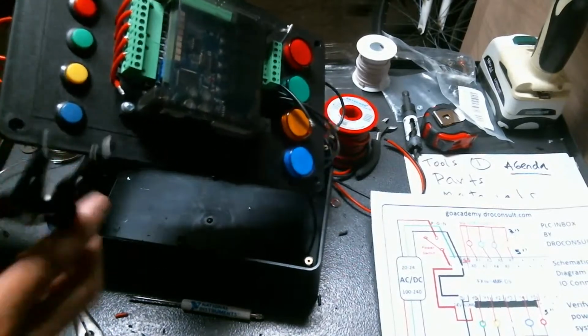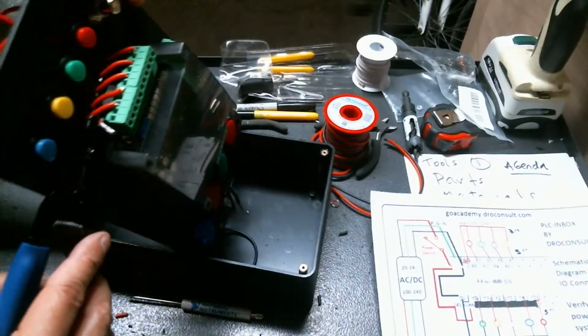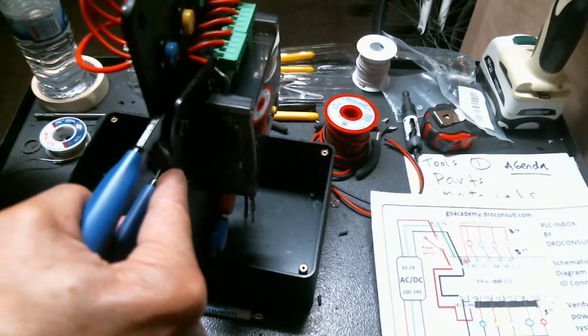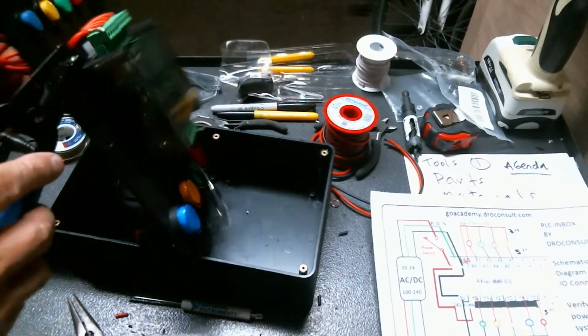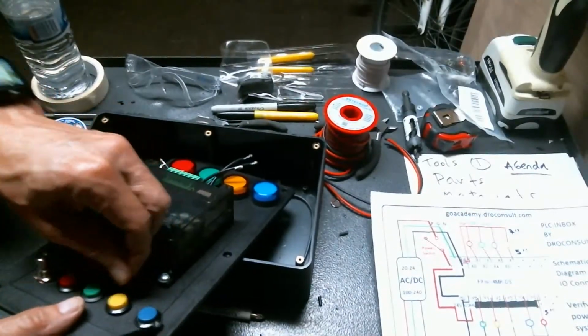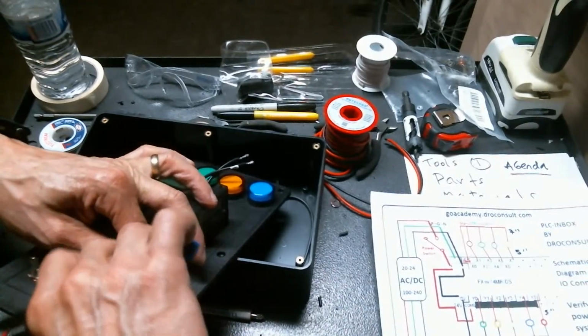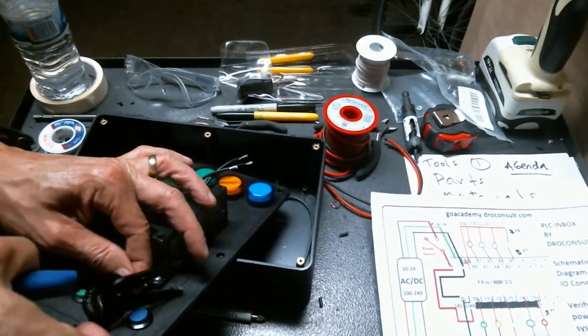Not that I'll put power into the system yet, but at some point that's gonna happen. So this is a little bit of a tight situation here. Bear with me. I'm just taking advantage of where we are so that I can save ourselves a little time here.